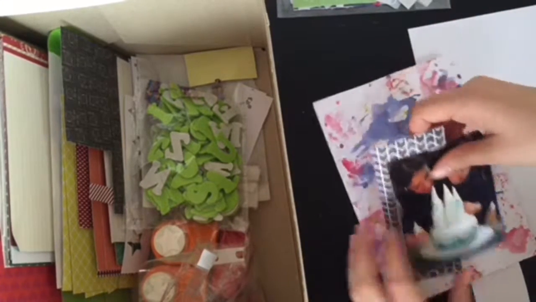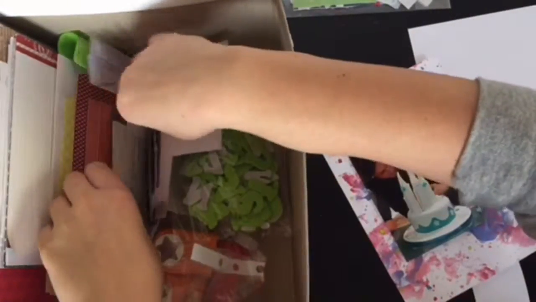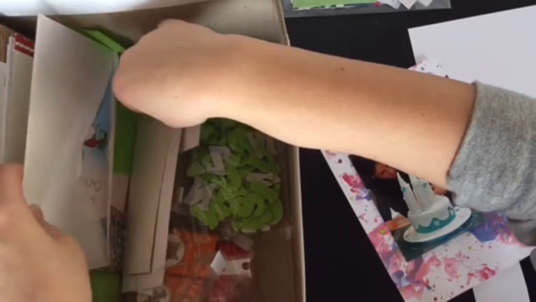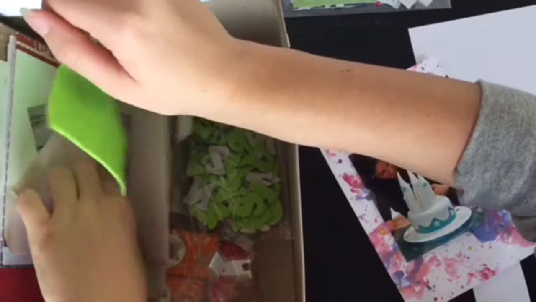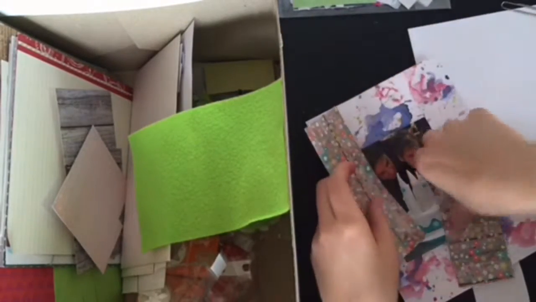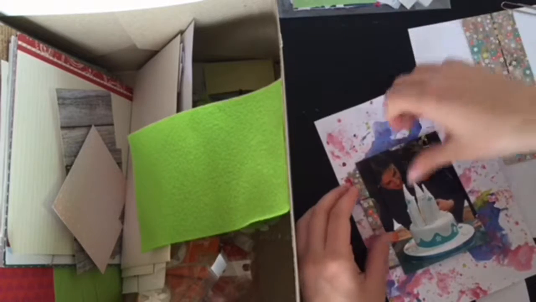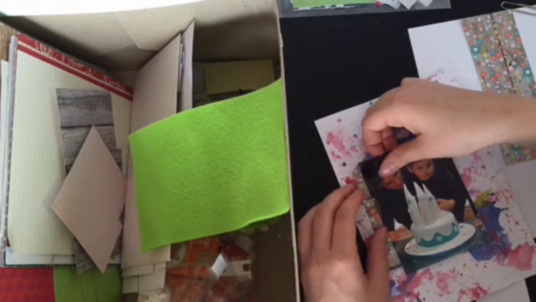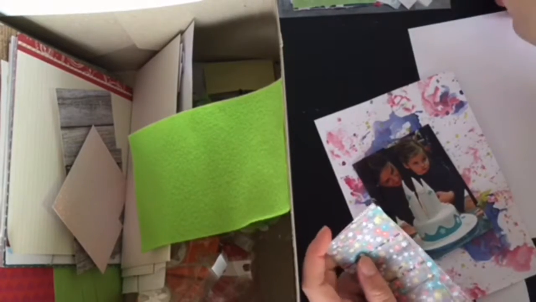I don't know, I'm not really liking that. So back to the drawing board. Let's see. Oh, this floral, even though I intended it for this side, this floral might work. I'm sorry, I'm starting to sing. I wish I printed this in black and white. I was planning to, and then I completely forgot.